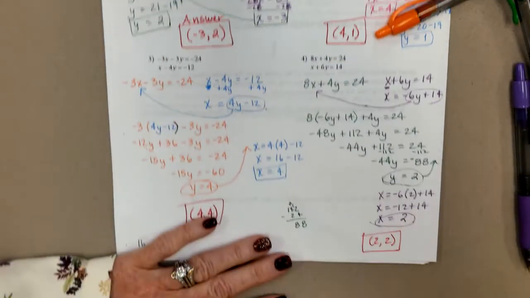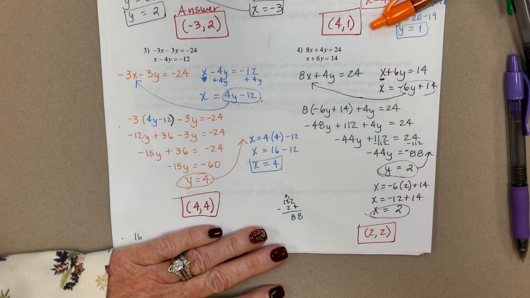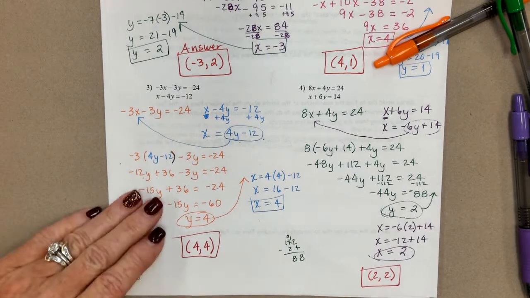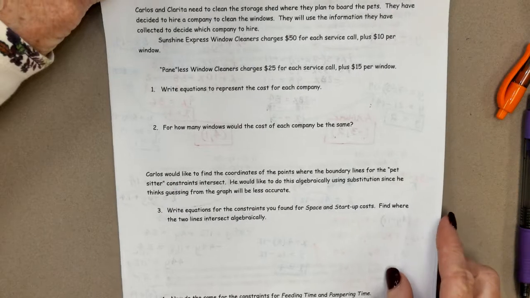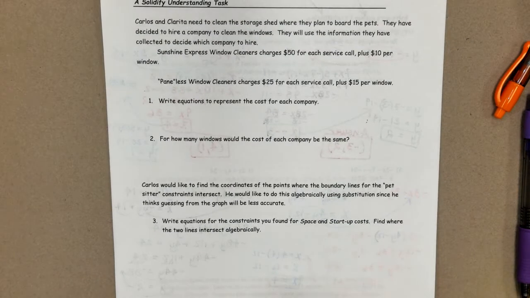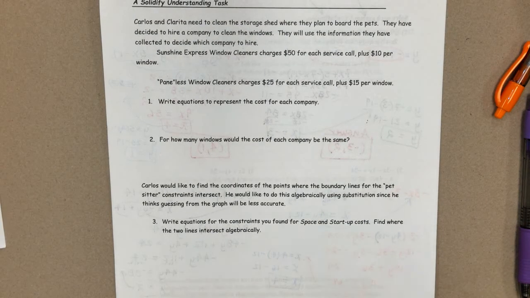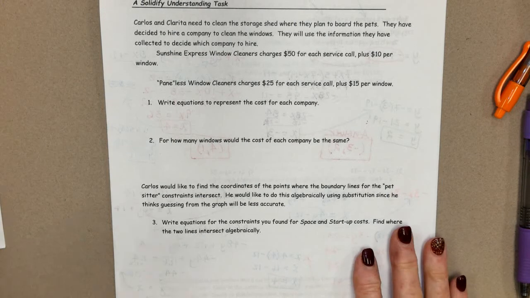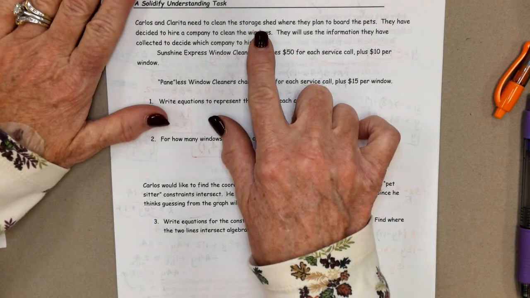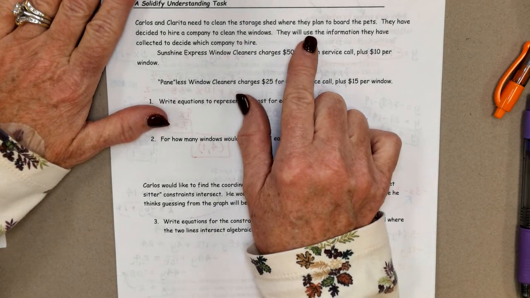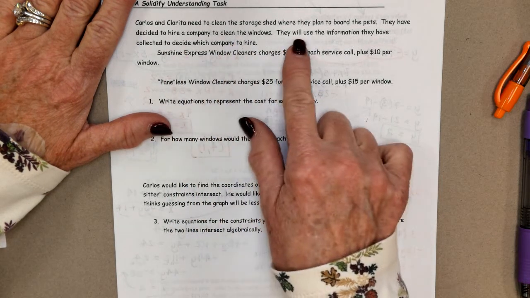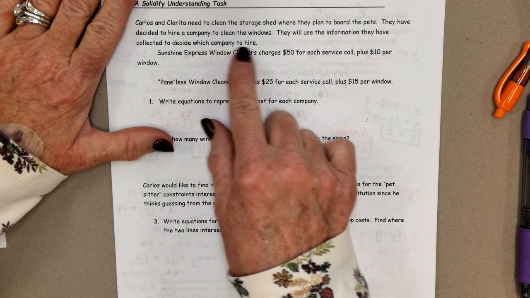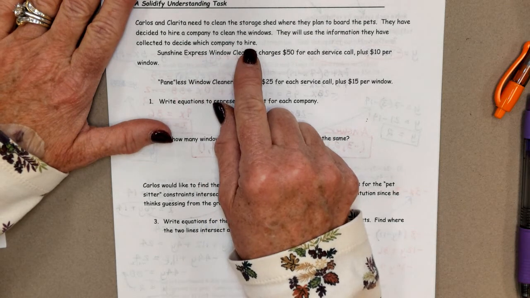Oops, can't see it. There we go. All right, so that's the mechanics of this. Now we can go back and look at this page and talk about Carlos and Clarita needing to clean the storage shed where they're going to board the pets. They have decided to hire a company to clean the windows. They will use the information they have collected to decide which company to hire.